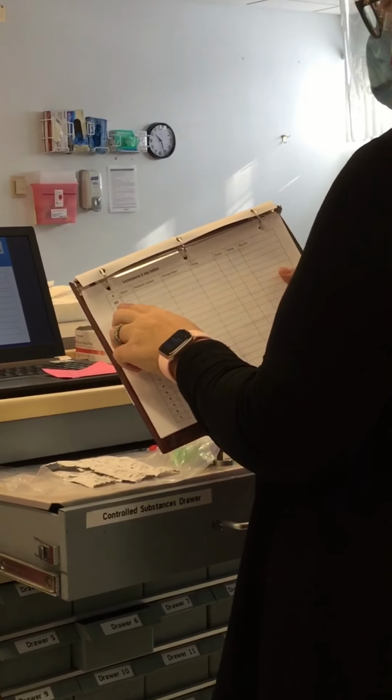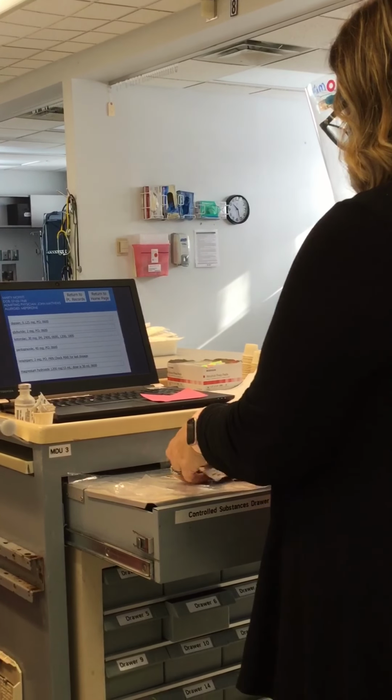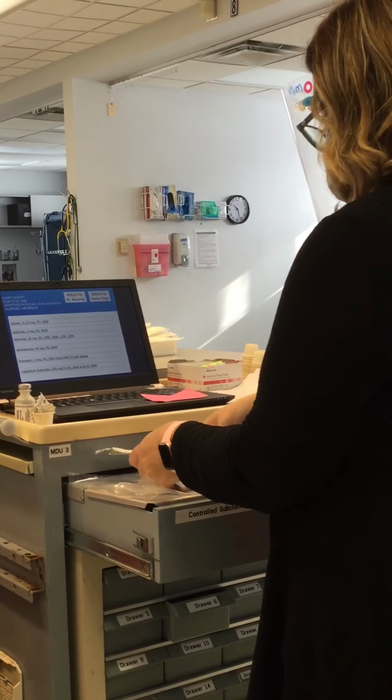When I sign out this med, I have to do the date, the patient name, who prescribed it, what the drug is, the dose, the time, and then my signature as the nurse. And so even when you're practicing, you're going to write in all of that information so that the count stays right. If you're practicing and you see that the count is off, please let somebody know so we can fix it.